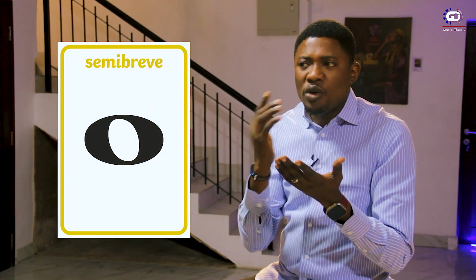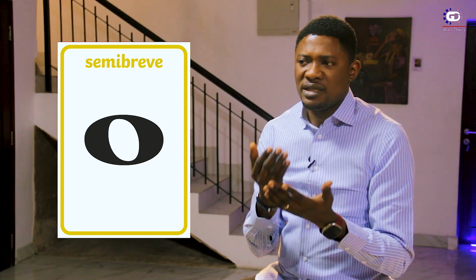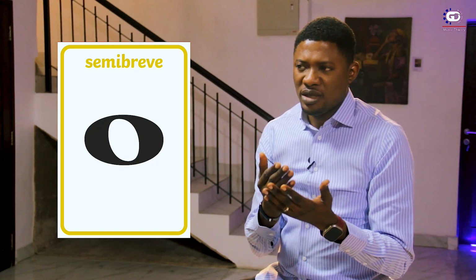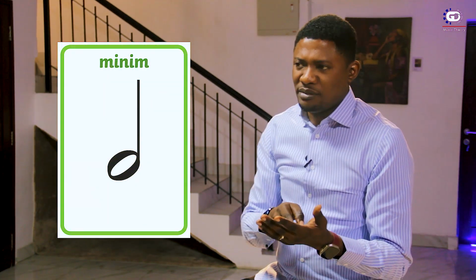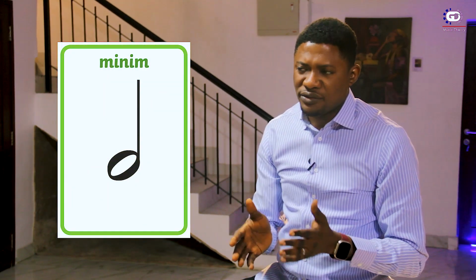Now, the British call the round note or the oval shape a semibreve. The round shape or the oval with its stem is called a minim. The shaded oval shape with its stem is called a crotchet.